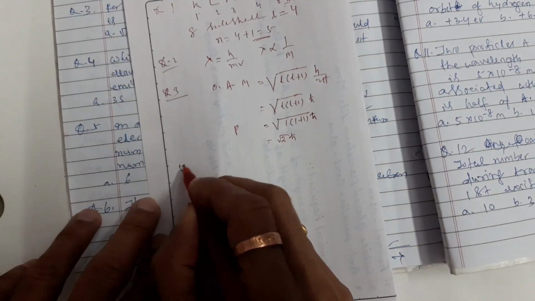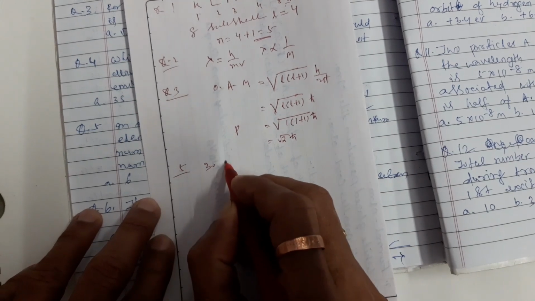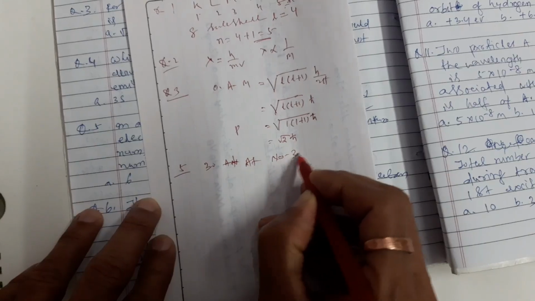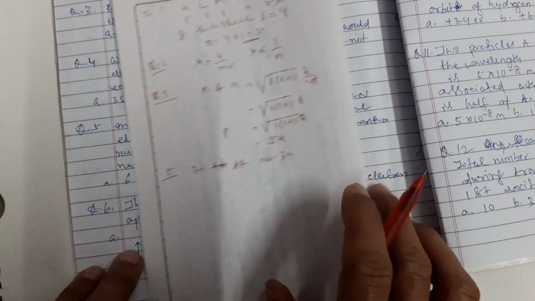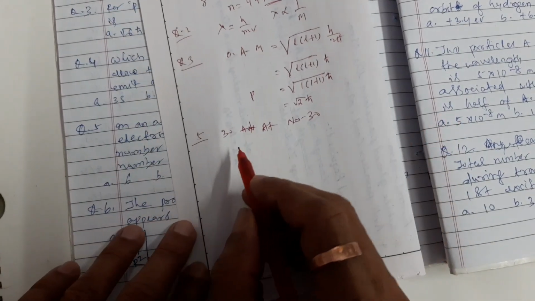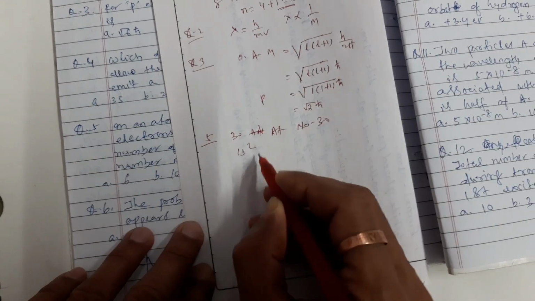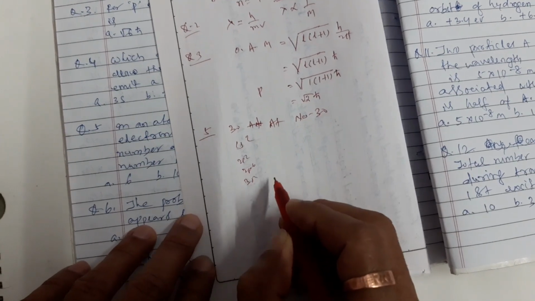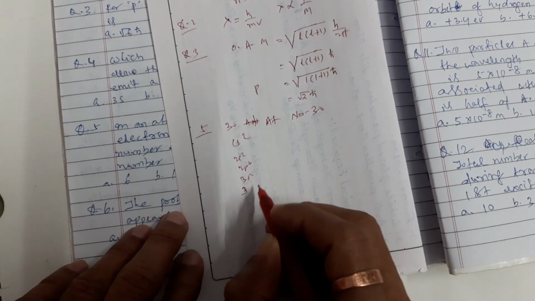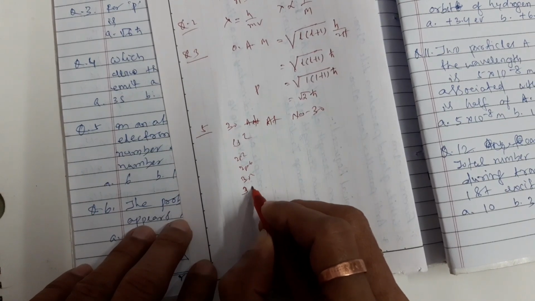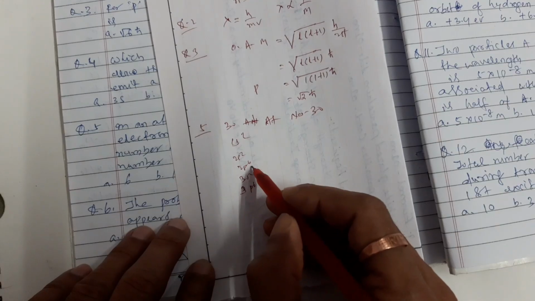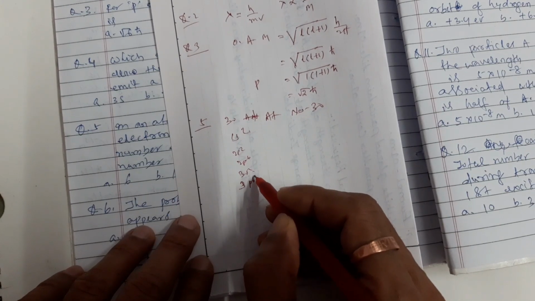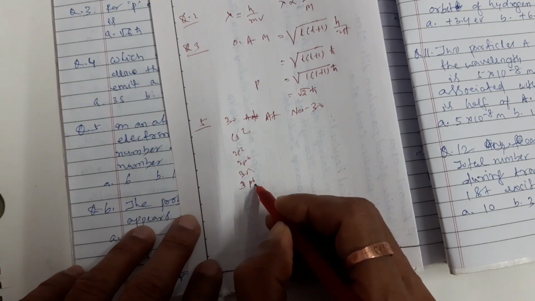So question number 5, atomic number 30. You write all the electronic configurations: 1s2, 2s2, 2p6, 3s2, 3p6.